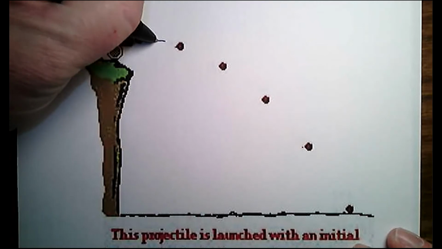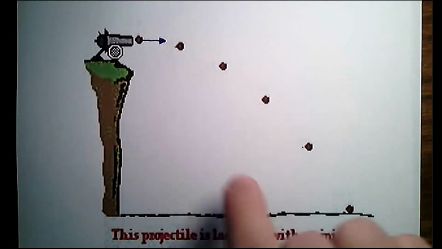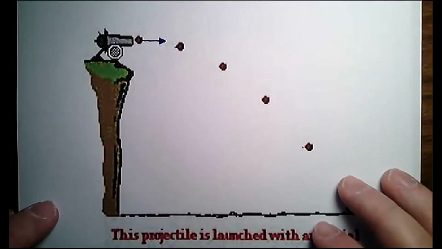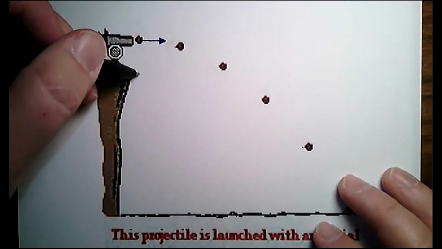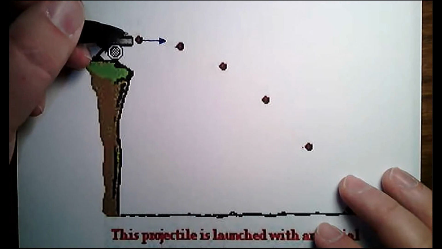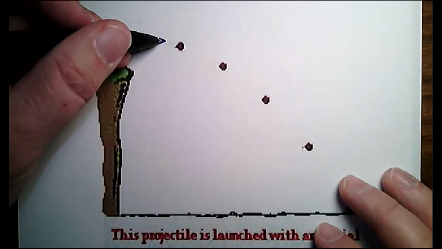So I would basically just draw a vector that looks something like that, and that vector is going to represent the horizontal motion of that projectile. Now, the moment it comes out of the cannon, there is no downward velocity. All the velocity is in the horizontal direction.